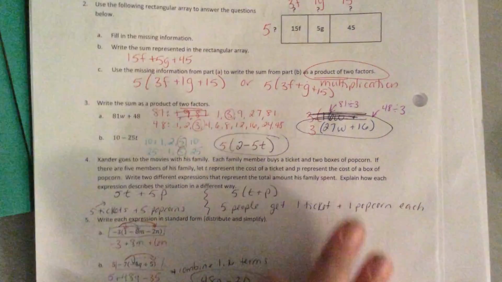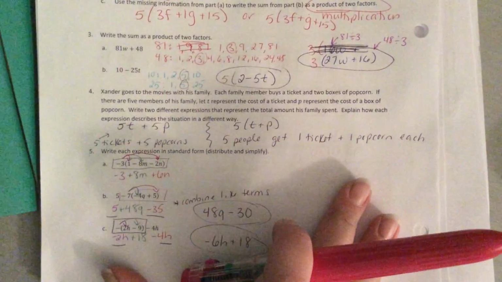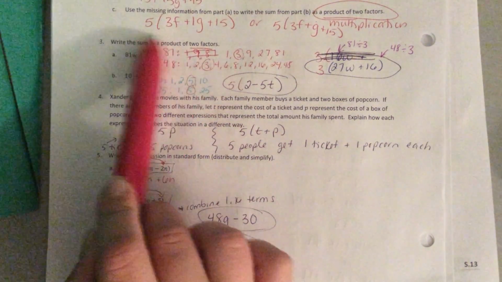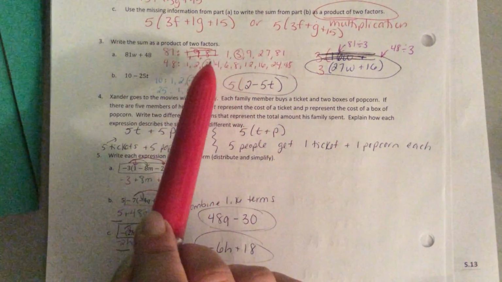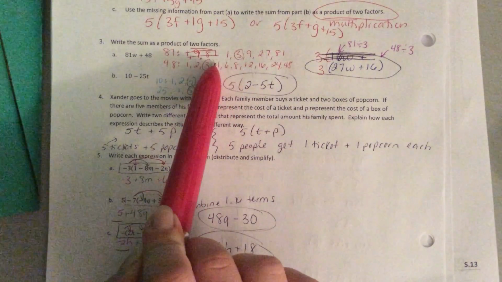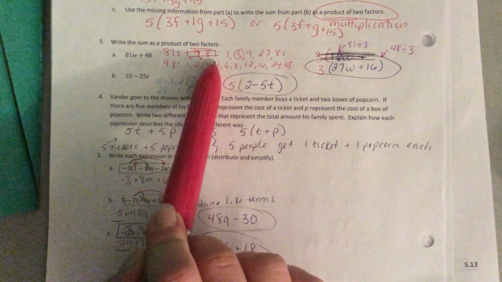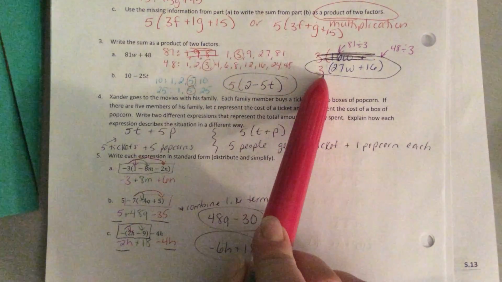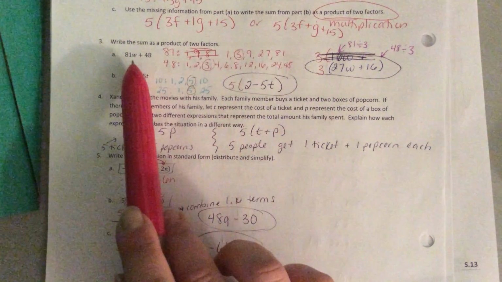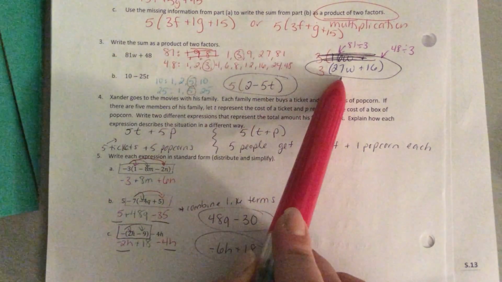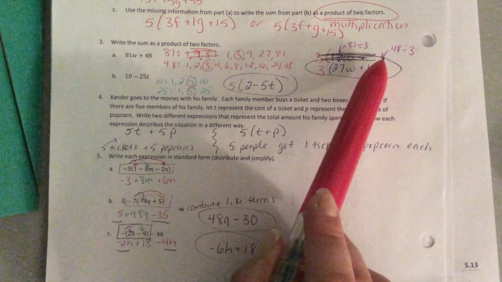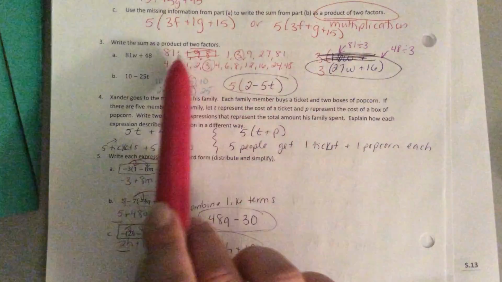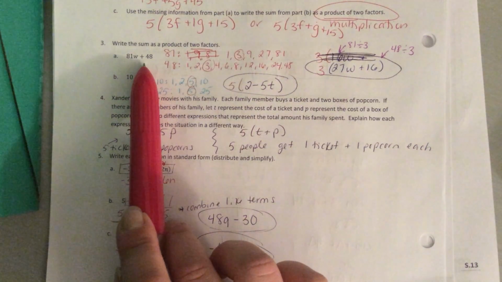Okay, moving on to 3. So write the sum as a product of two factors. So we want it like this. So we find our greatest common factor here to be 3. You can see I made a couple mistakes here. That's okay. Greatest common factor is 3. So we take the 3 out front. We do 81w divided by 3. We get 27w. And 48 divided by 3. So we get plus 16. This is plus because that is plus.